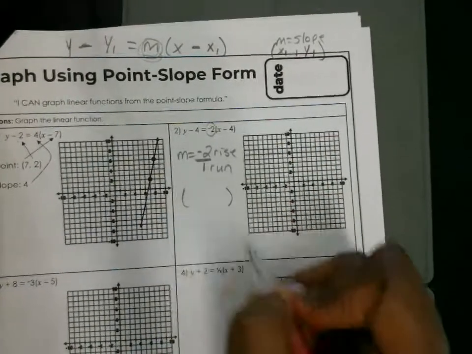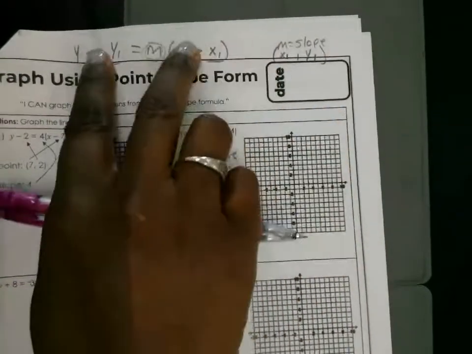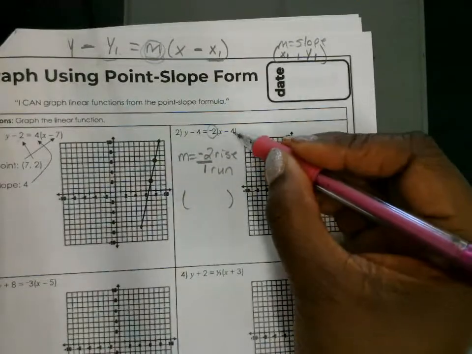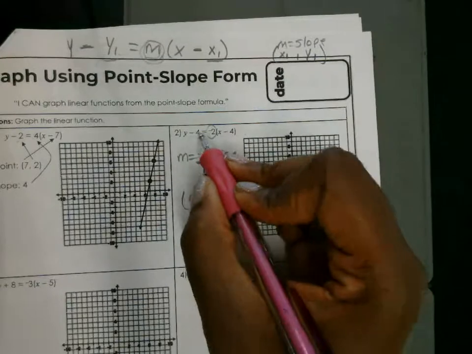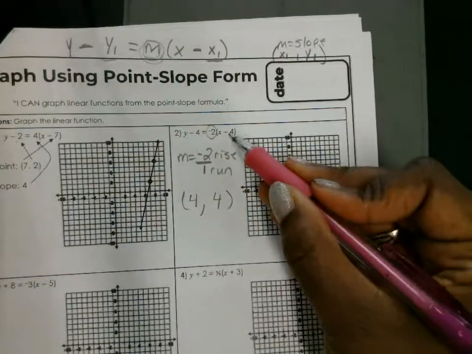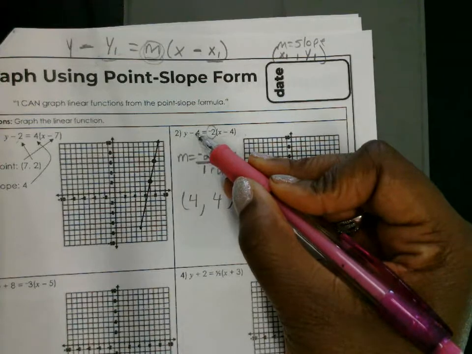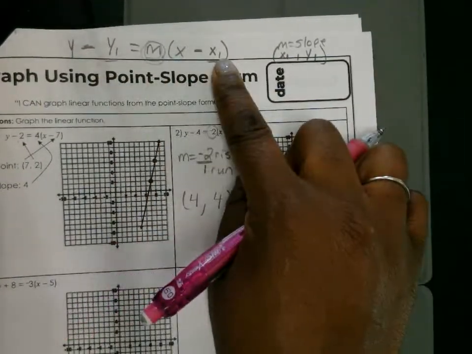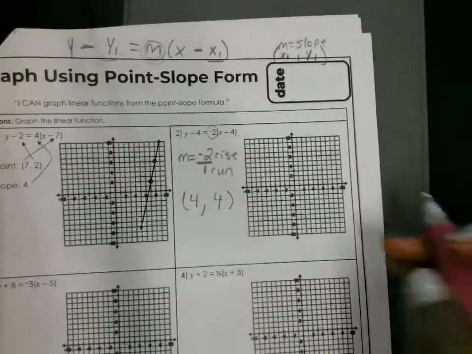The one point that they give you is an x coordinate and a y coordinate. Remember, minus is a part of the formula, so ignore that. So we have +4, comma, +4, because your x coordinate is 4 and your y coordinate is also 4. The minus is a part of the point slope formula. So now you're going to graph 4, comma 4.